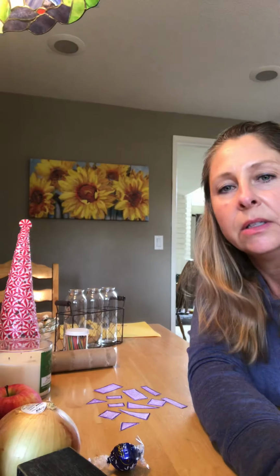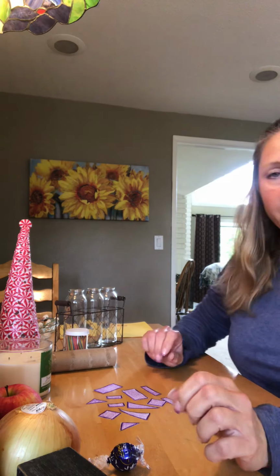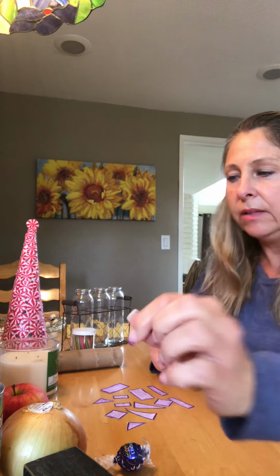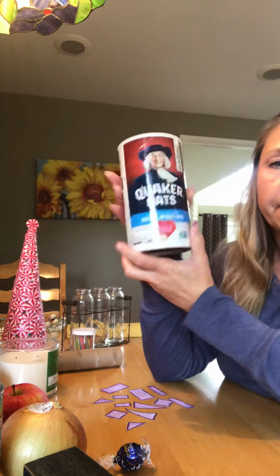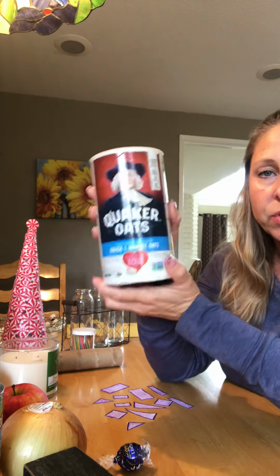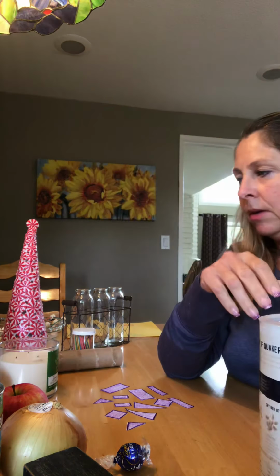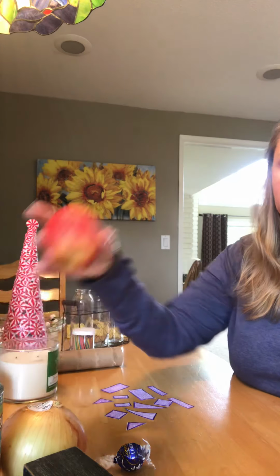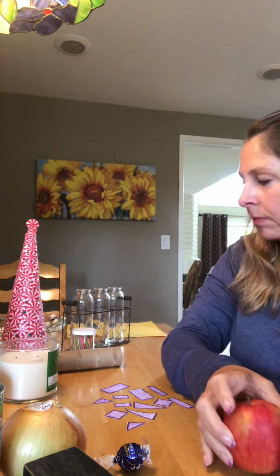Now, on my table, though, I have some other shapes that are not flat, and I want to show those to you. So on my table here, I have my canister of oatmeal. I have an apple.